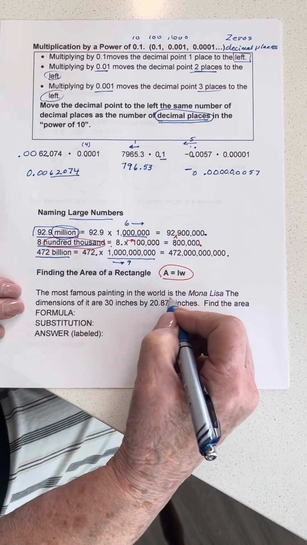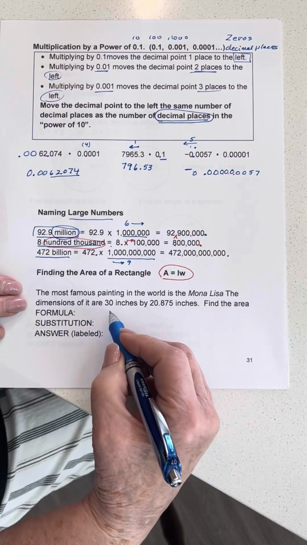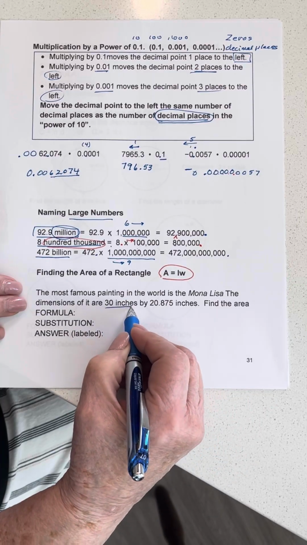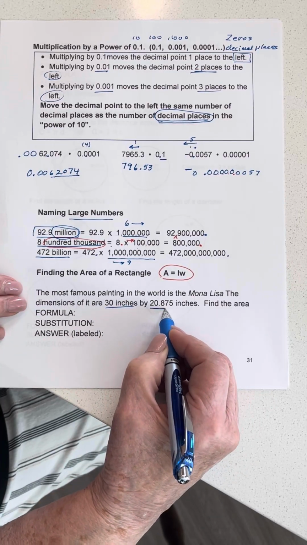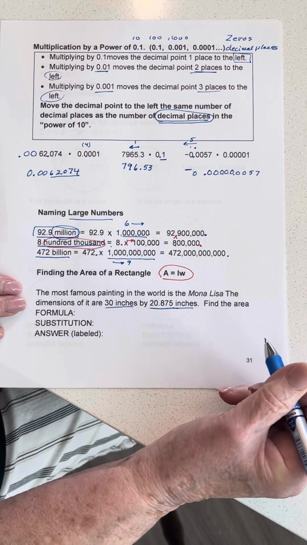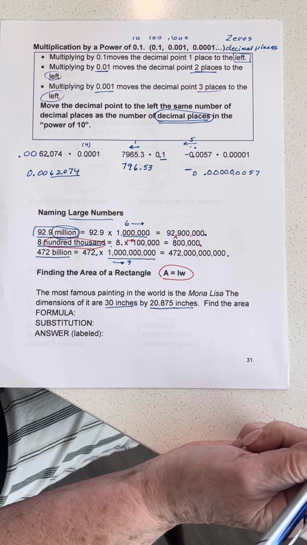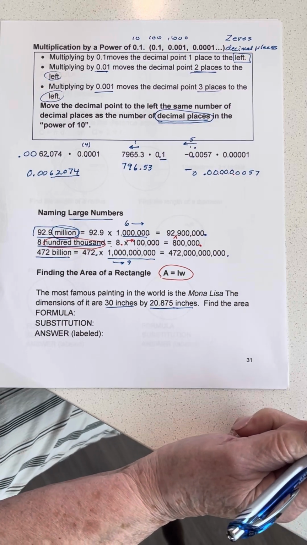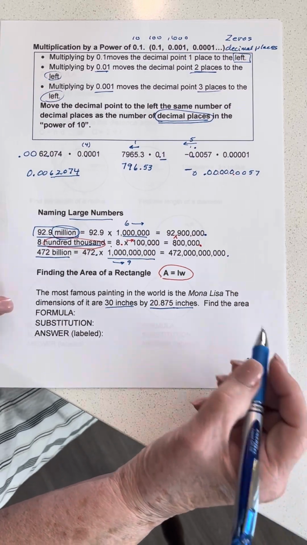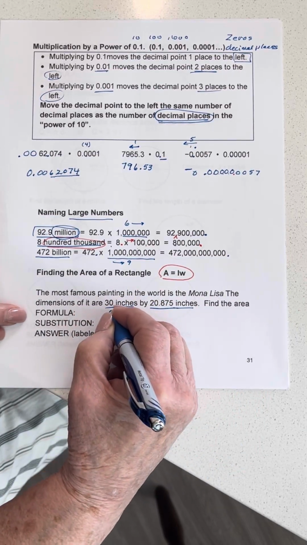The most famous painting in the world is the Mona Lisa. The dimensions of it are 30 inches by 20 and 875 thousandths inches. So one's going to be the length and one's going to be the width. It doesn't matter which one, because we're in multiplication and the order of those factors doesn't matter. So we'll write our formula.